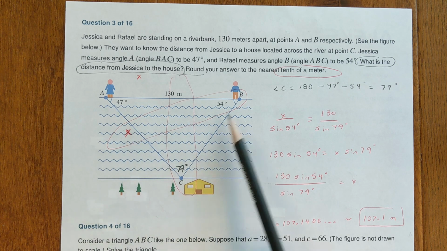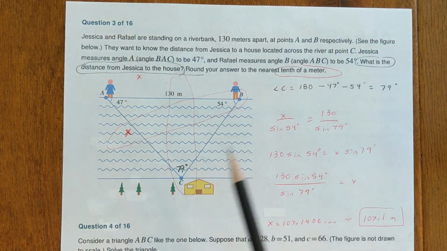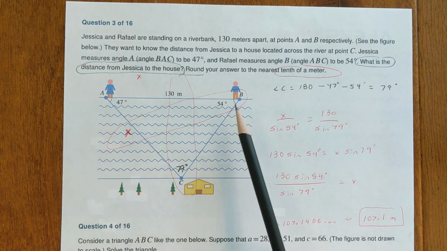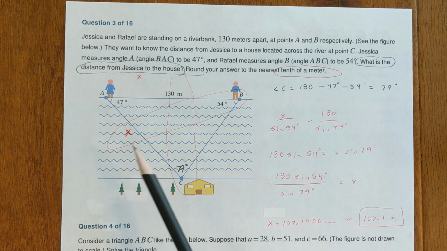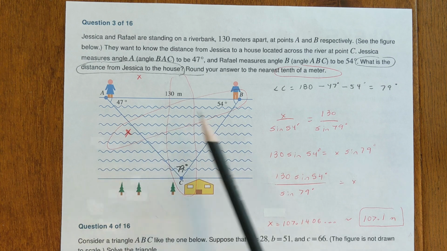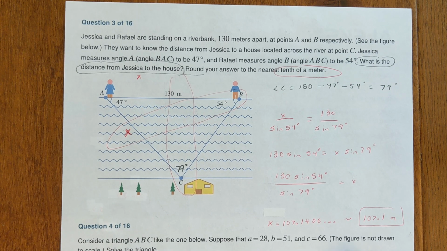All right, so I made my circles again. And this missing angle, since we knew 2 of the angles, we know the third angle, it has to be 79 degrees. And so then I set the proportion again. X over the sine of 54 is equal to 130 over the sine of 79. Cross multiply and divide, and you get that X is 107.1 meters.